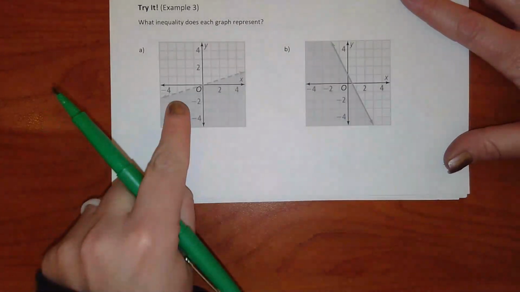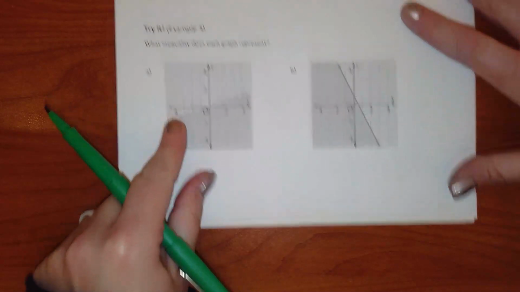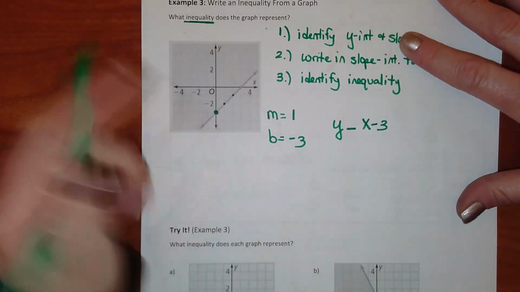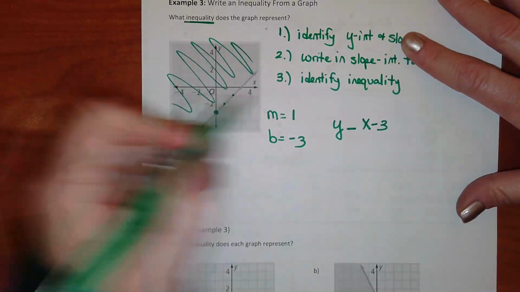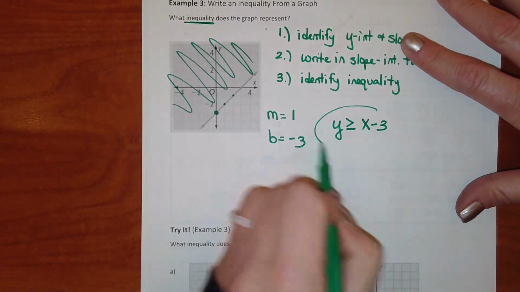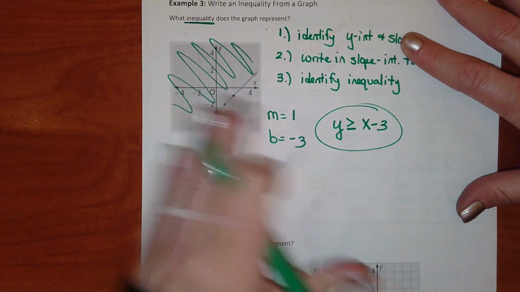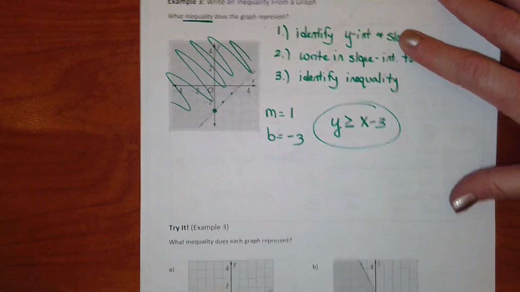See down here how this one's dashed? That one's not going to have an equal to. So this one has an equal to, and it's shaded up here, so that's greater than. So that would be the solution. That would be the equation of that inequality.